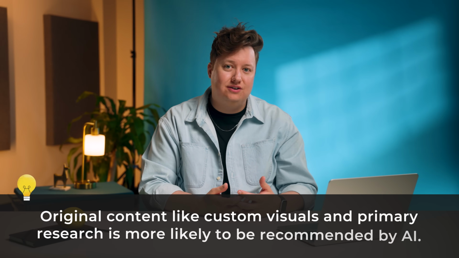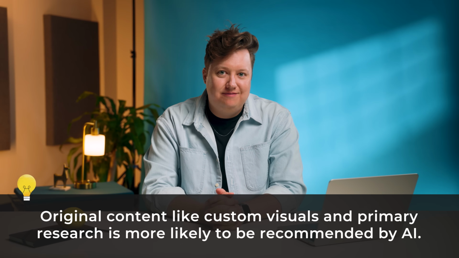So why does AI SEO matter for visual content? Think of it this way. Both the people and AI that consume your content love visuals. For people, visuals grab users' attention, keep them on the page for longer, and build your brand's trust and authority. Those qualities that make your site more engaging for people also lead to better SEO. For AI, visuals are highly recommendable in AI search. Original content like custom visuals or primary research is like catnip for AI search. You want to be the one who owns the original content, not just a broadcaster of secondary information.